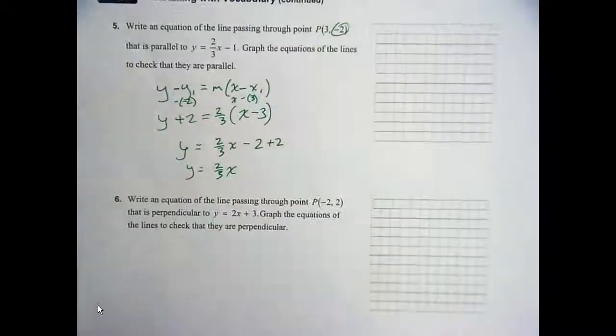Is that what you guys got? Yes. No. Wait. Come on, is that what you got? No. No, do some error analysis. What's wrong? You just add 2 instead of subtracting.